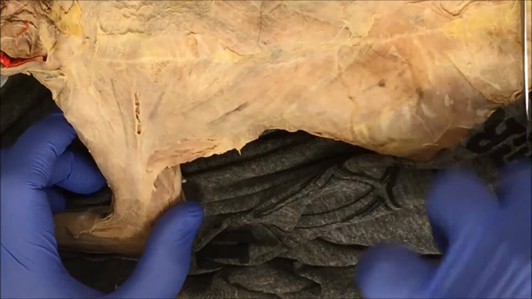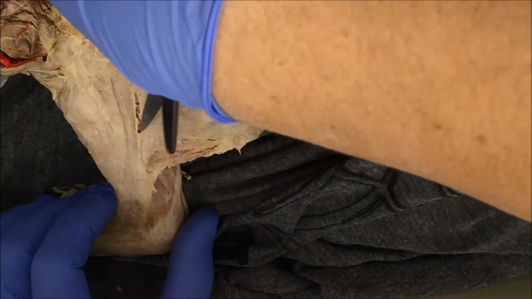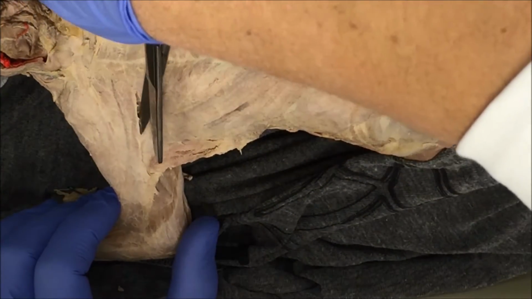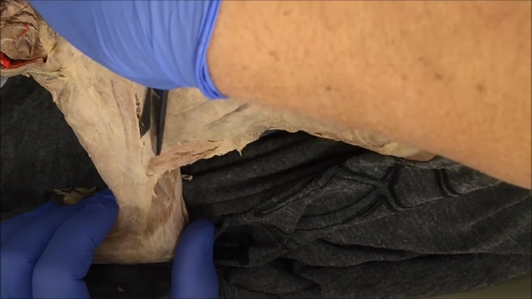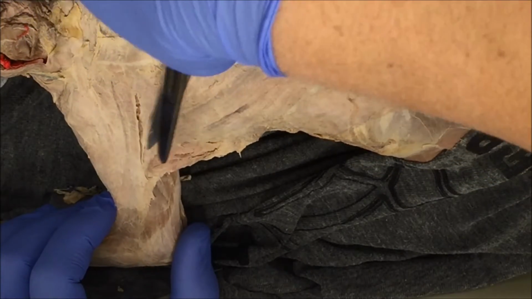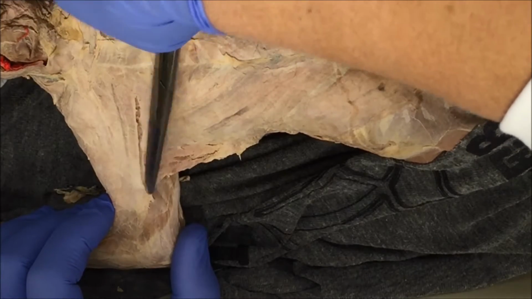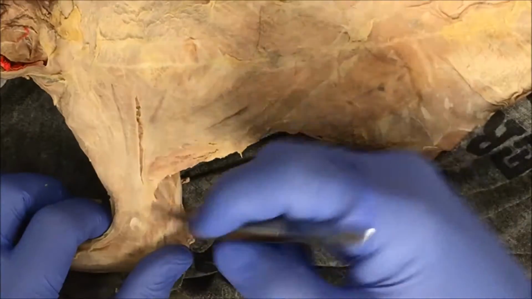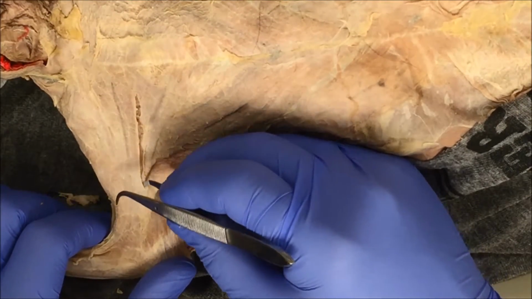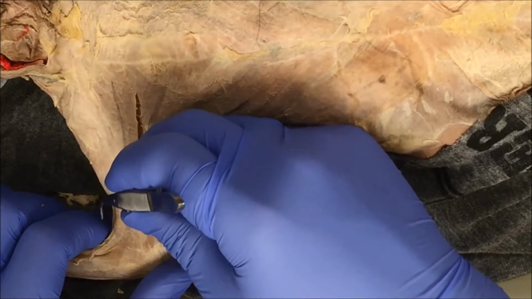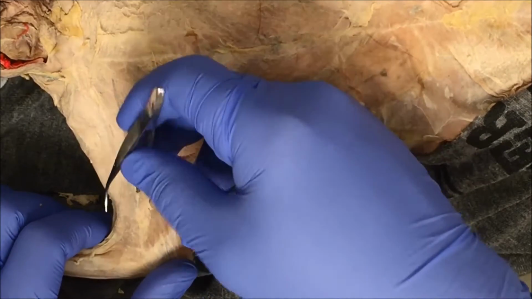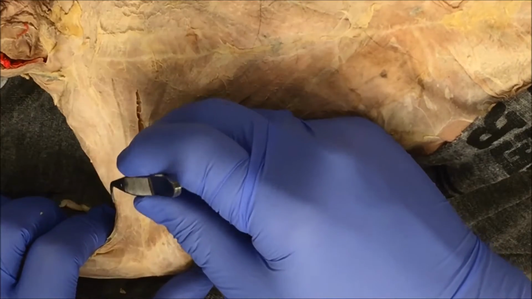This time I'm going to use my scissors. I know it's connective tissue because I can see it with my forceps.